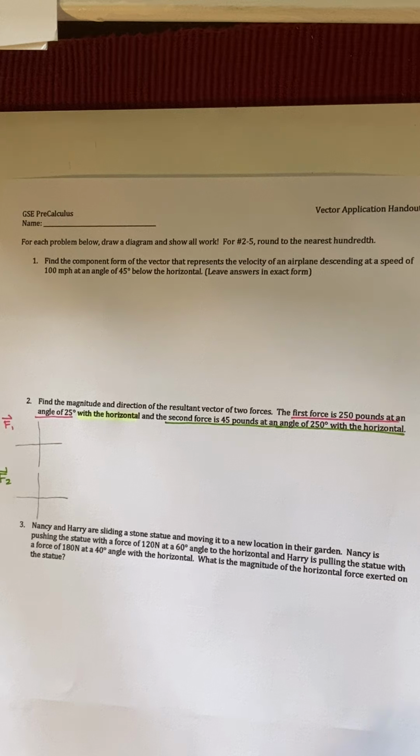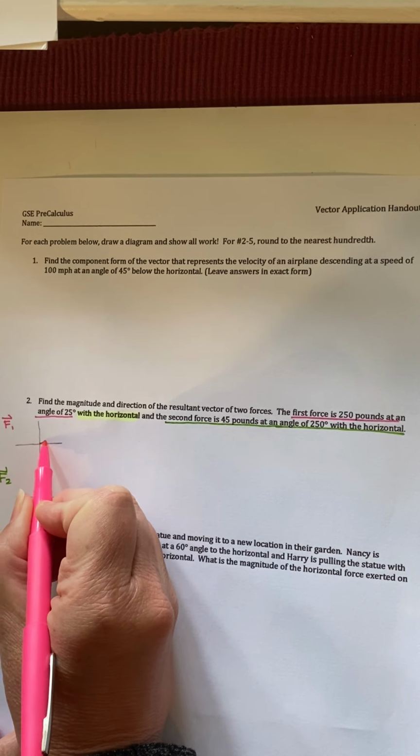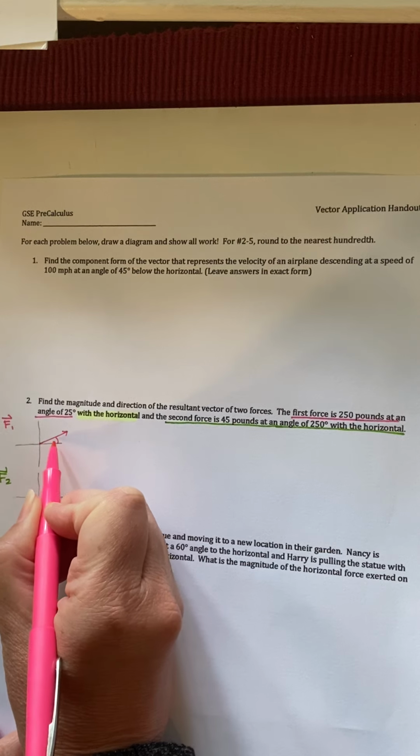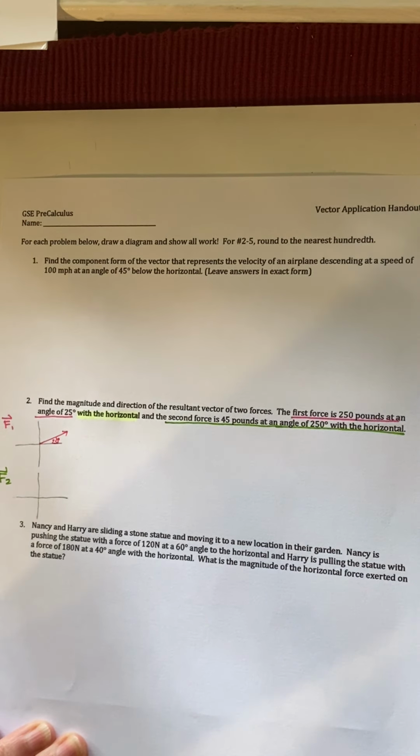So let's look at the first force. It says it's 250 pounds at an angle of 25 degrees with the horizontal. It's really helpful to make a sketch of what your forces look like so you can get an idea which quadrant they're going to be in and whether your magnitudes and your direction make sense. If it's an angle of 25 degrees with the horizontal, that means it's in standard position. It's coming up from the x-axis at about 25 degrees. This is, again, just a sketch. You don't need to measure it.